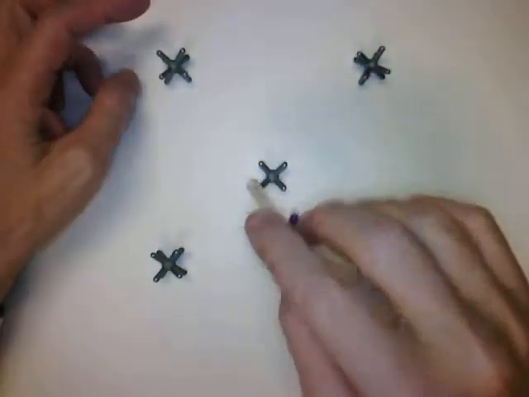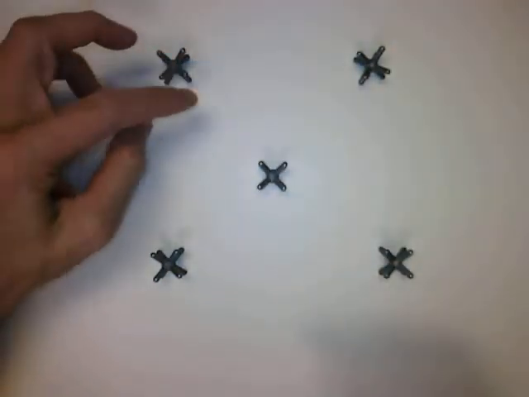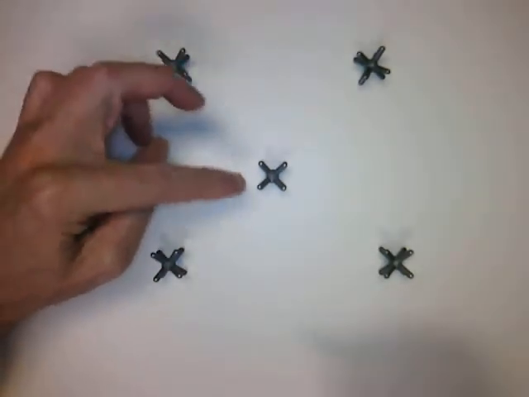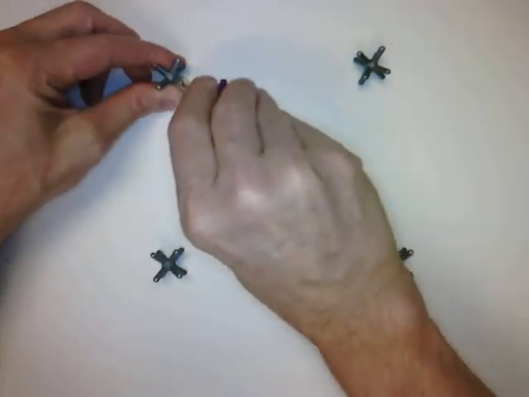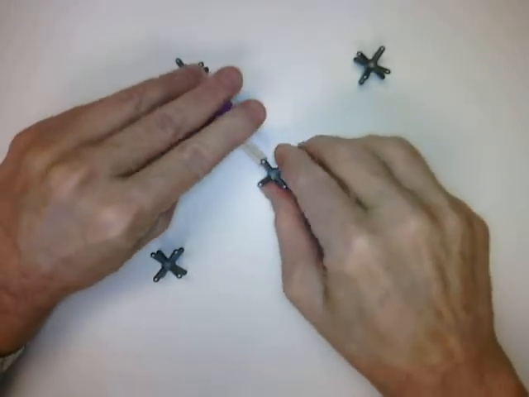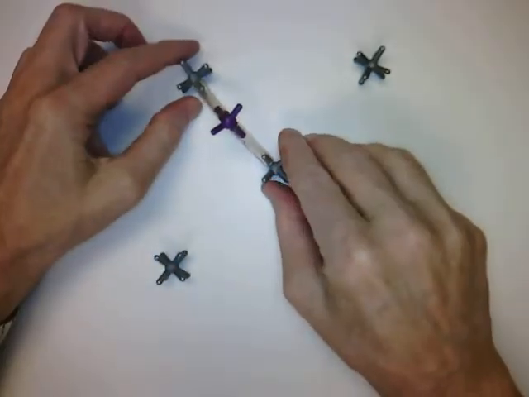So we're going to start by bridging each of these vertex atoms to that center face atom. Alright, so we're going to add 4 of these.